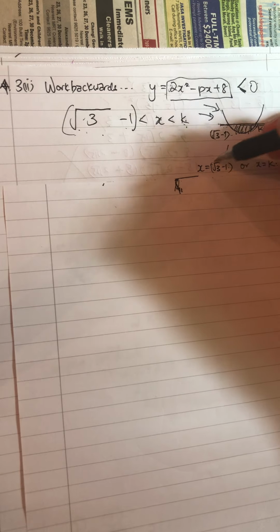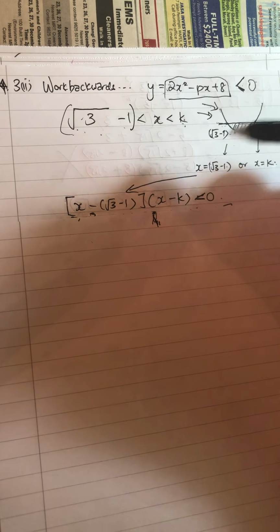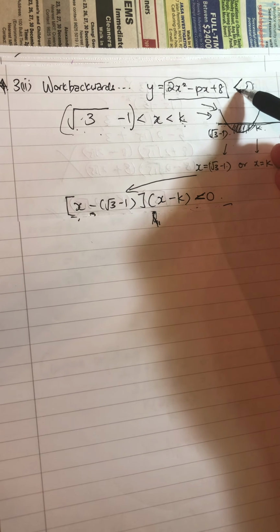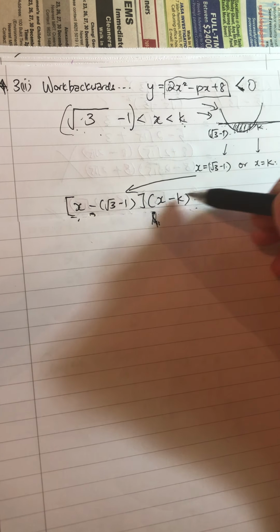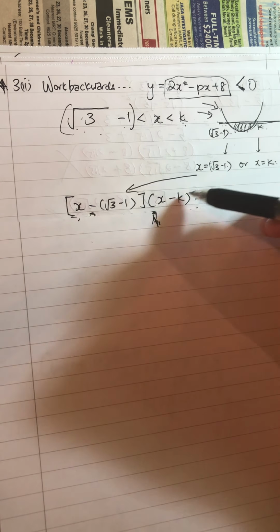You make the right hand side equal 0, and you end up with this. Okay, and the inequality that they give you in the beginning is less than 0. You follow? What to do after this? Work backwards. You expand and all that.